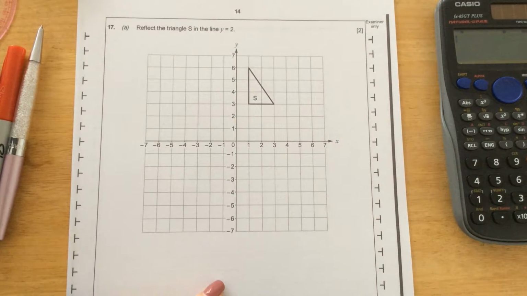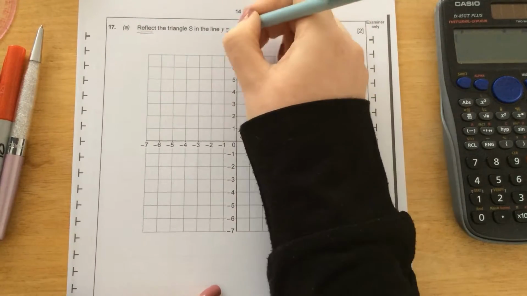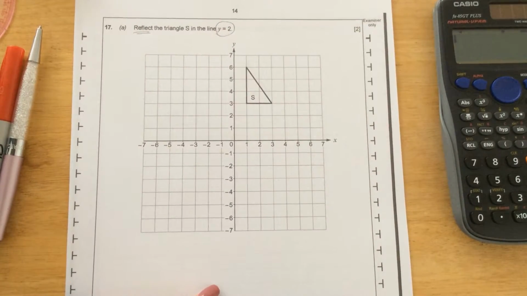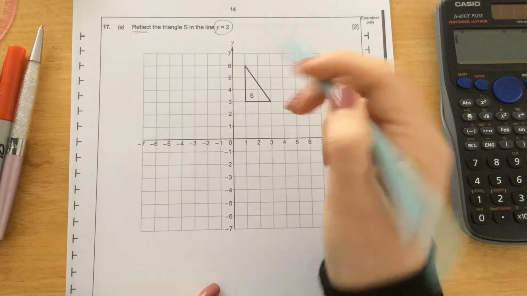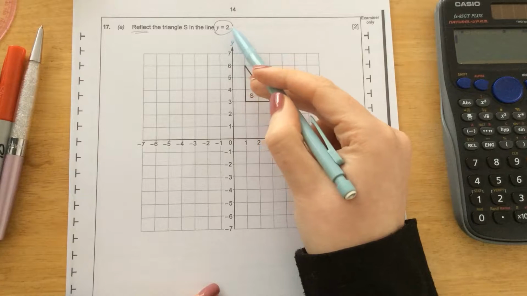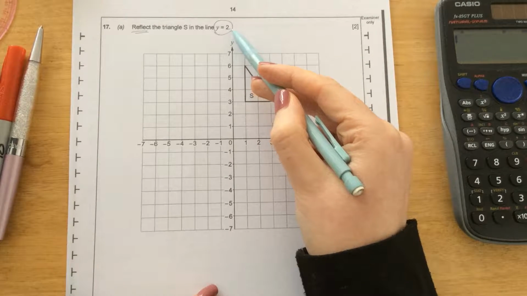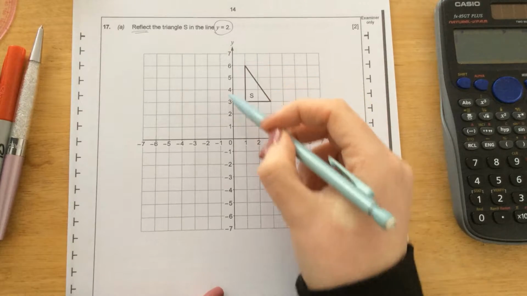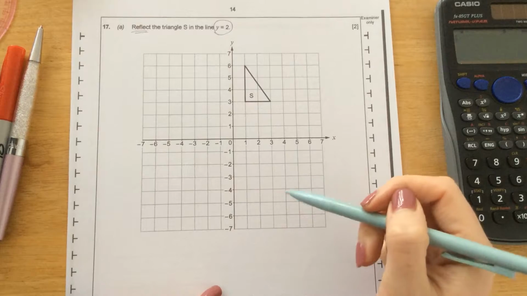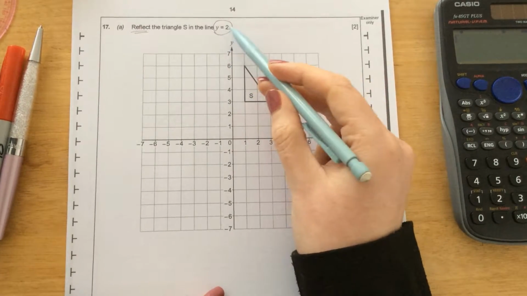Question 17, part A. Reflect the triangle S in the line y equals 2. So when we're reflecting, we always need a line to reflect it in. And this is said we need to draw the line y equals 2. So that means that the line can only touch the y-axis at 2. It can't touch the y-axis or the x-axis anywhere else. So I find y equals 2.